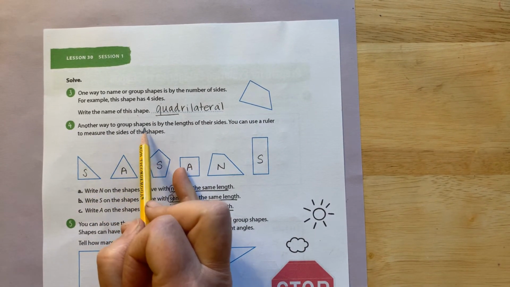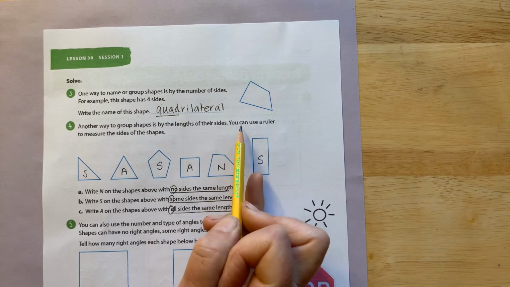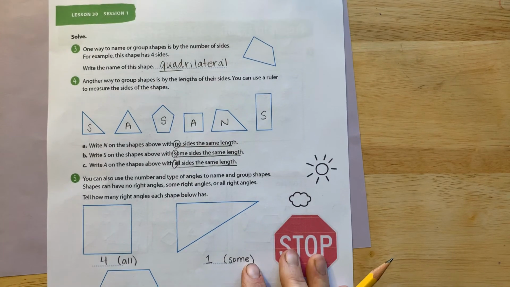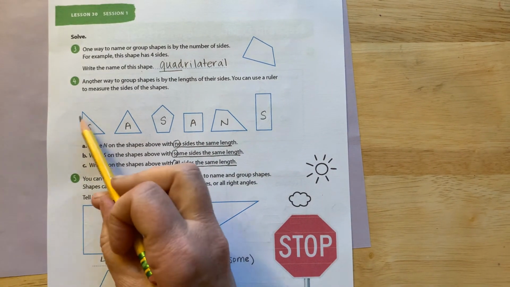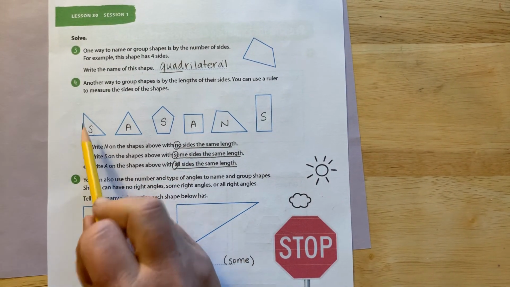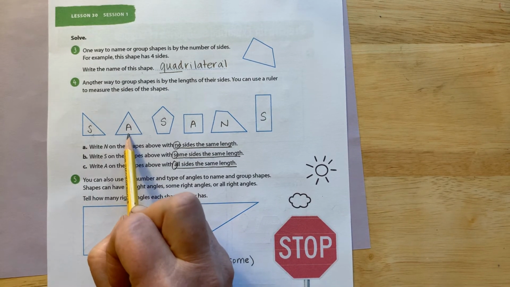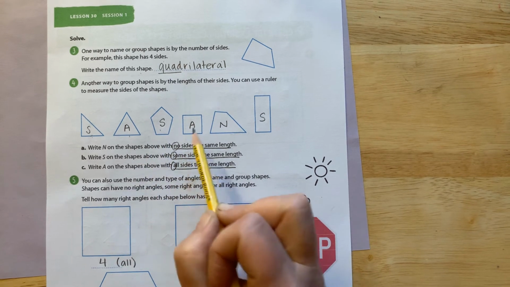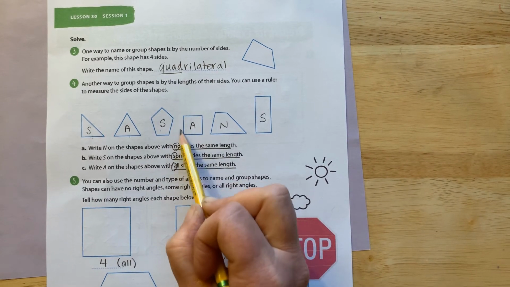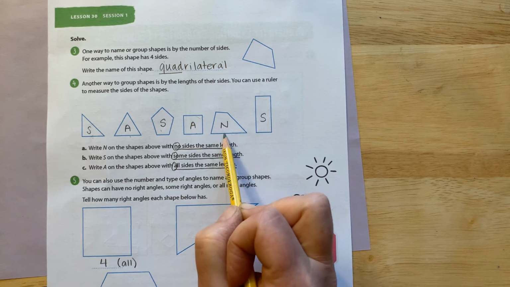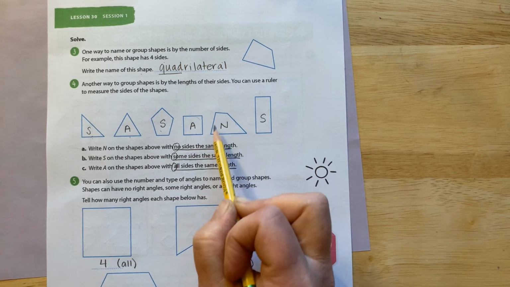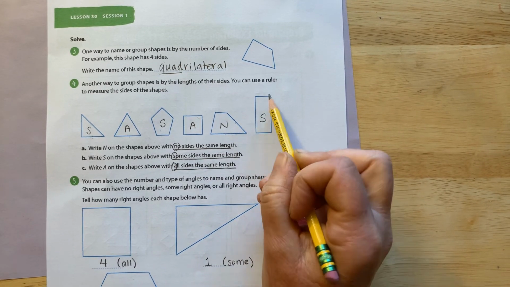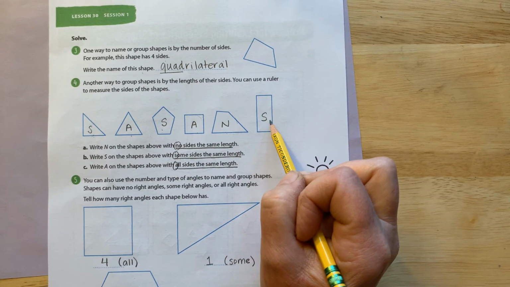Okay, number 4. Another way to group shapes is by the length of their sides. You can use a ruler to measure the sides of the shapes. It's the same thing we did in the practice. So notice you should have had the triangle as an S because some sides have the same length. A for triangles. Our pentagon is an S. Our square is an A because all 4 sides are the same. N for our quadrilateral because no sides have the same length. And I put an S for our rectangle because some have the same length.